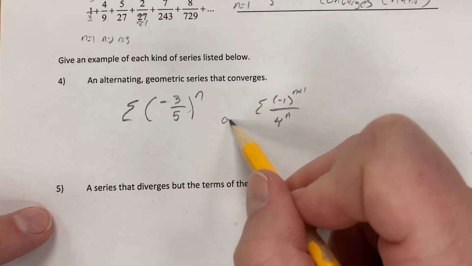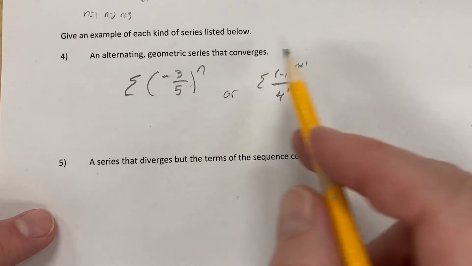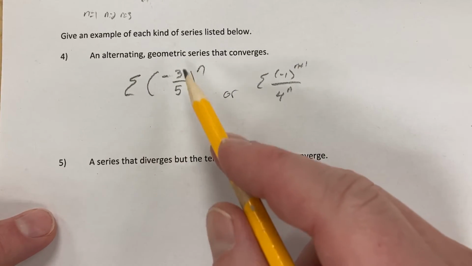So there's just 2 options. There's many other ones that you could do. As long as it has a negative to the nth power or something like that, that'll make it alternating, and then the geometric is the common ratio.